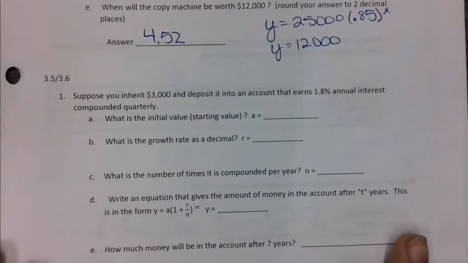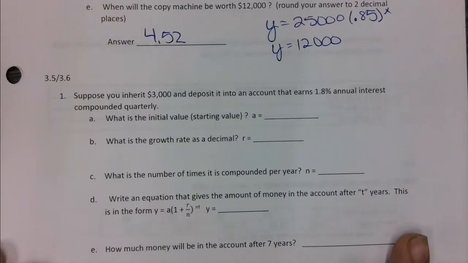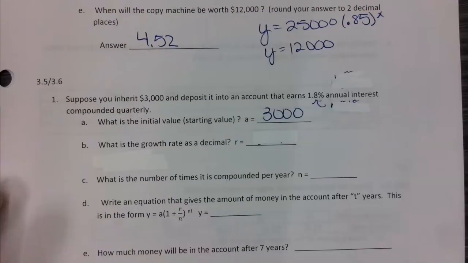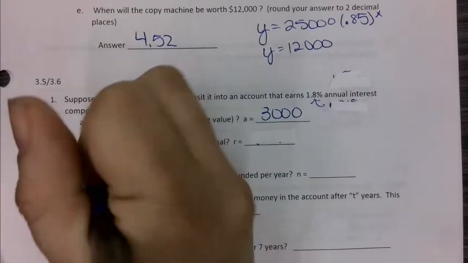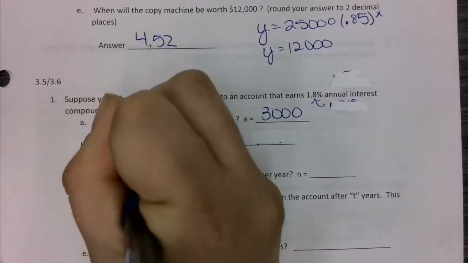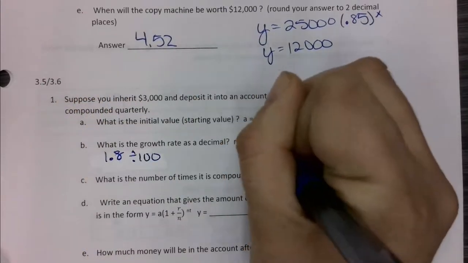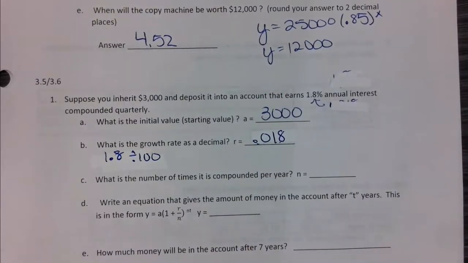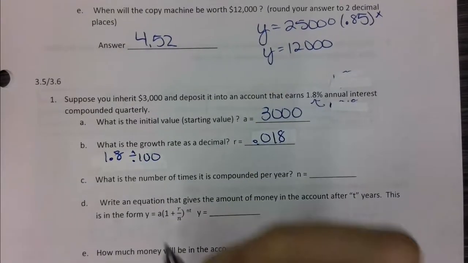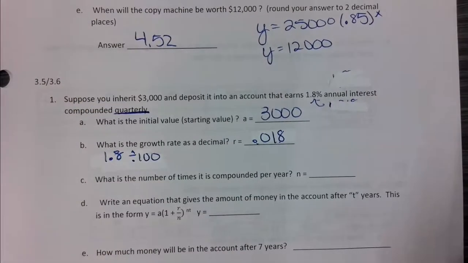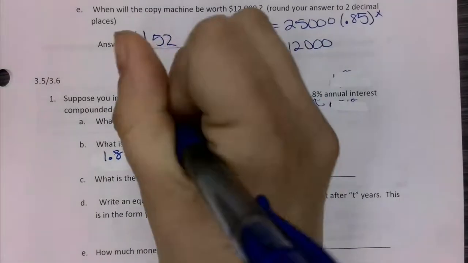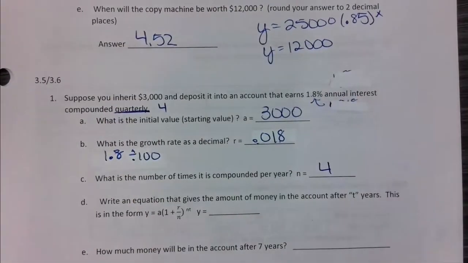This one is telling me I inherit $3,000 and I put it into an account earning 1.8% interest. So my starting value here is 3,000. My growth rate as a decimal, I'm going to take this number from my percent. We'll do 1.8 and divide by 100. This gets me 0.018. The number of times compounded in a year, this phrase, quarterly. How many quarters are in a year? I hope you answered. I don't know why I asked the question like I was talking to people. 4. So my n is 4.